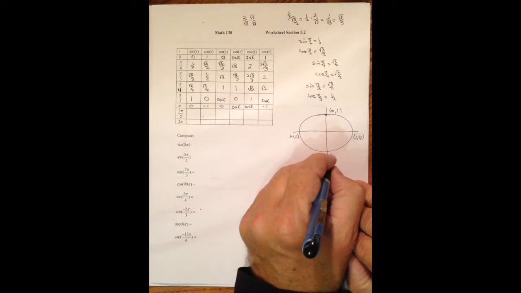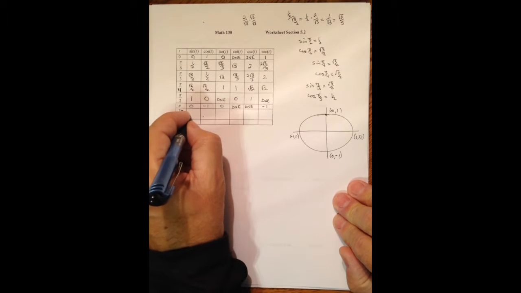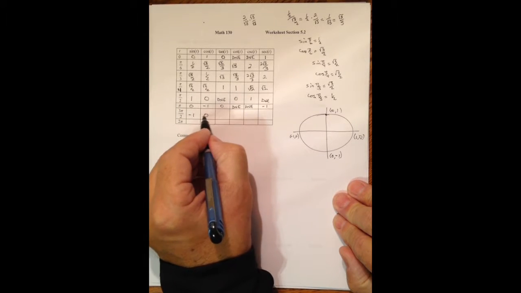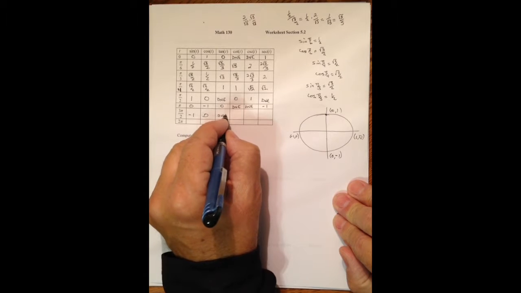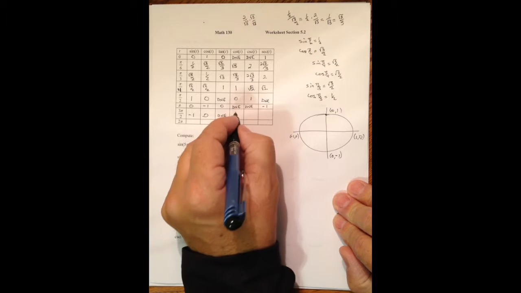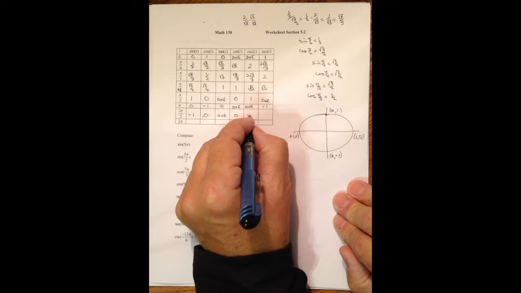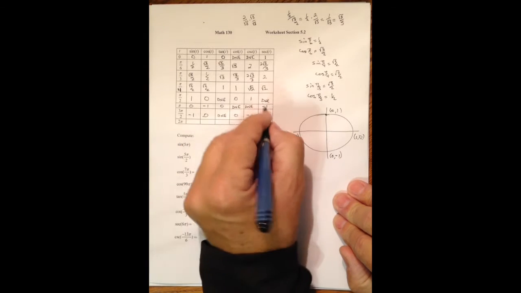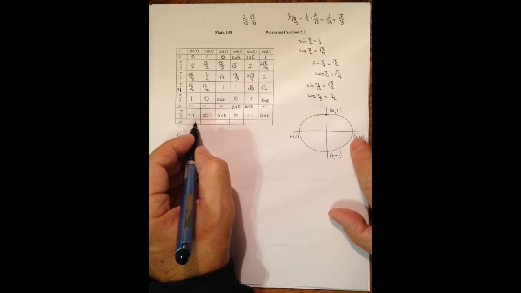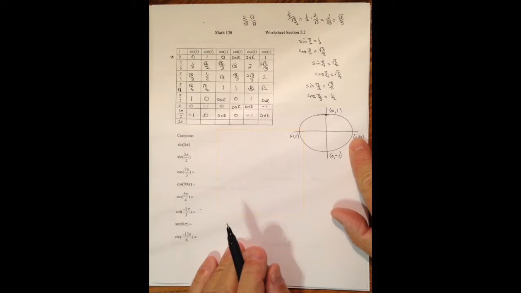Now 3 pi over 2 is down here. Cosine is 0. Sine is minus 1. Tangent is sine over cosine. That does not exist. Cotangent would be 0 divided by minus 1, so it's 0. Cosecant's 1 over sine, so it's minus 1. Secant is 1 over cosine. Does not exist. 2 pi is back where we started, so you would just copy these values down again.